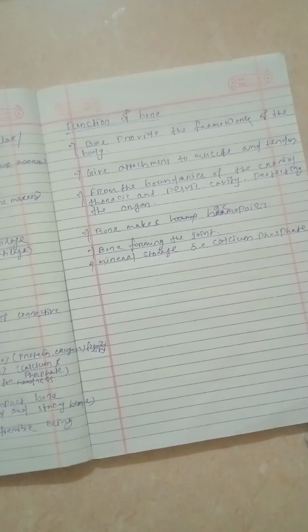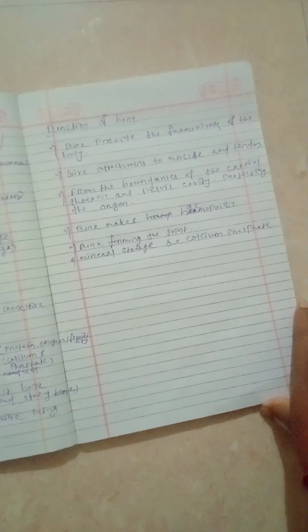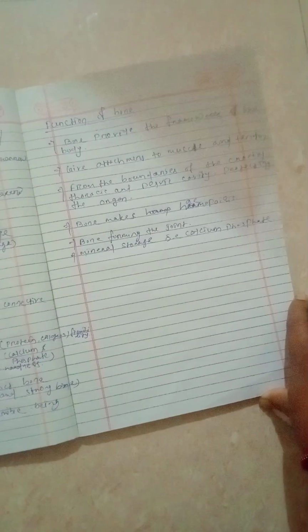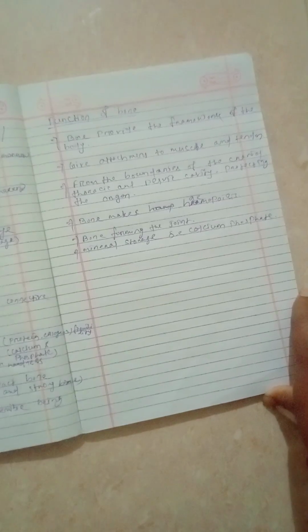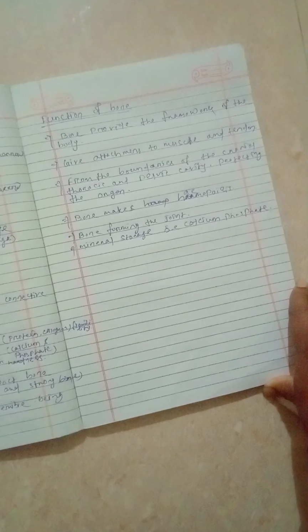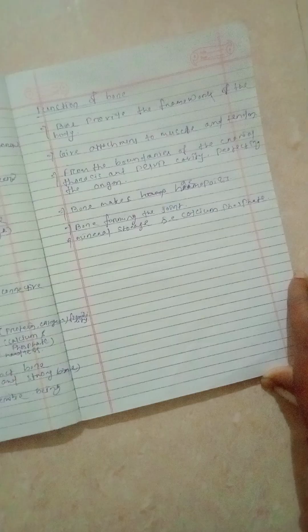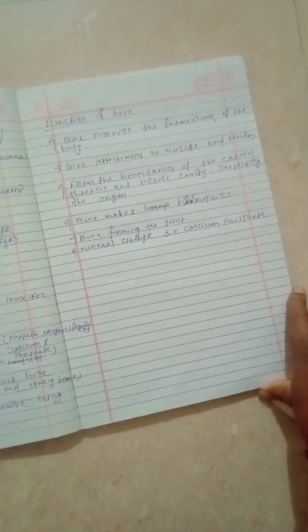Bone forms the boundaries of the cranial, thoracic, and pelvic cavities, protecting the organs. The bone boundary of the cranial cavity protects the brain, the thoracic cavity protects the lungs and heart, and the pelvic cavity protects organs like the uterus, bladder, etc.